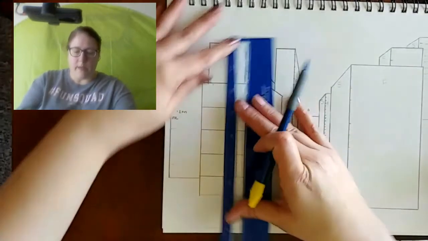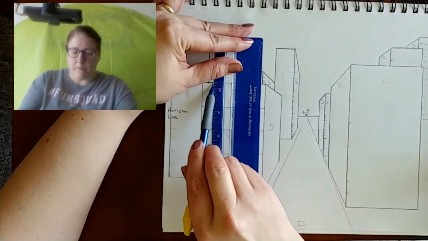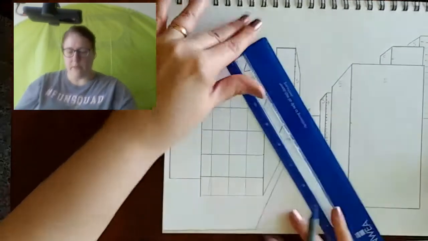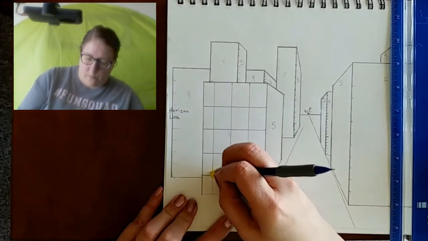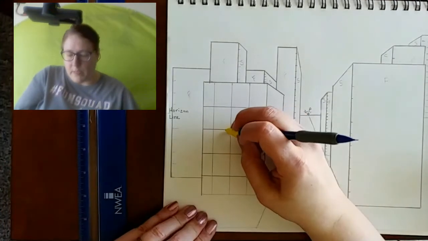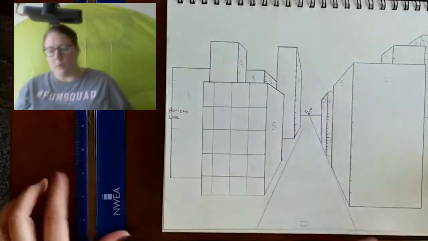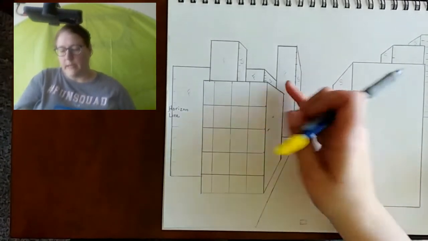And you can be as fancy as you want to be with these details. Let me turn it this way. I just feel like I'm going to get crooked here. This last one. Oops, I definitely went crooked. I'm not very good at holding a ruler with my left hand. All right, so there's the windows of that building. I'm going to erase my little F for front right here, I don't need it anymore, and I'm going to erase the S on this side because now I'm going to do the side.